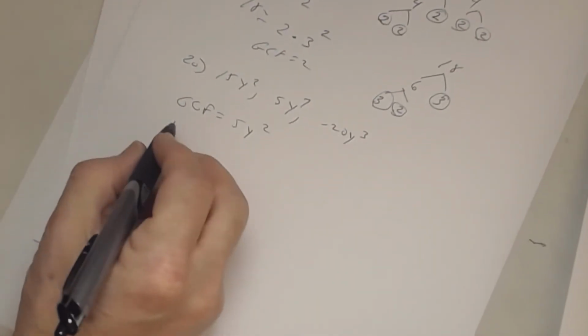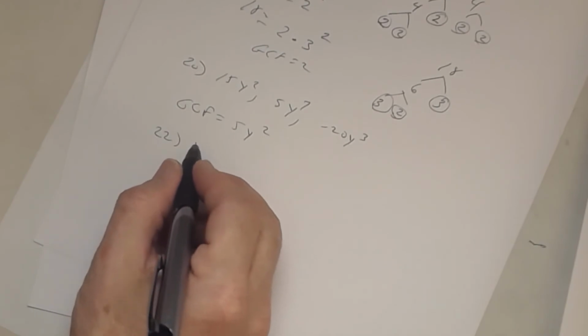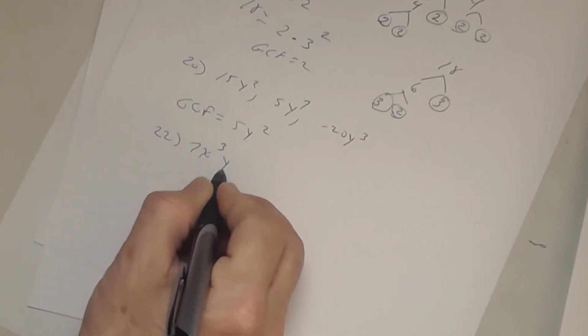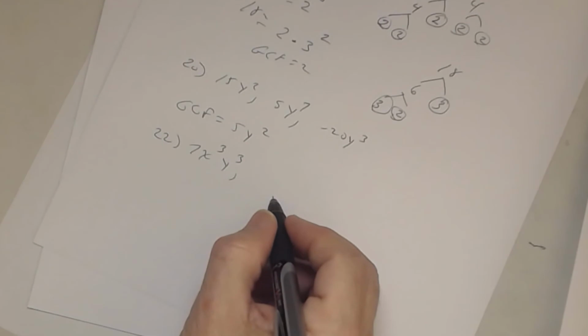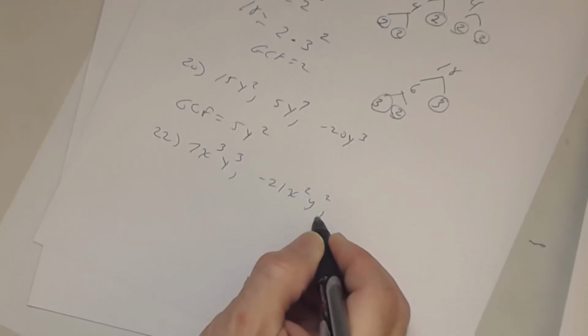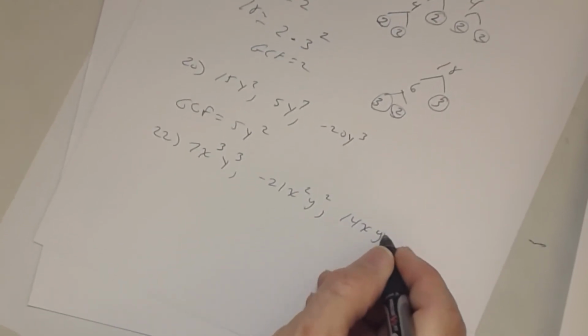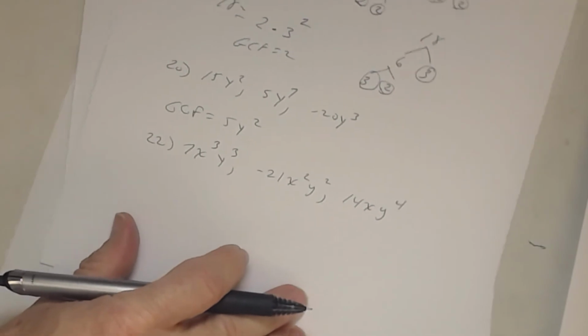Number 22. You have 7x cubed y cubed, negative 21x squared y squared, and 14xy to the 4th. The variables are easy.